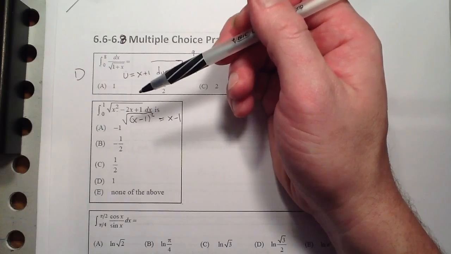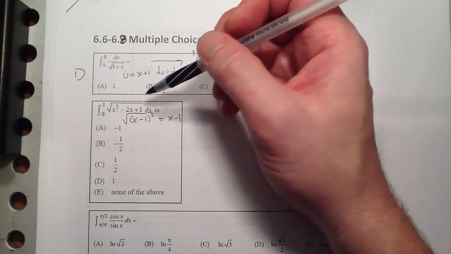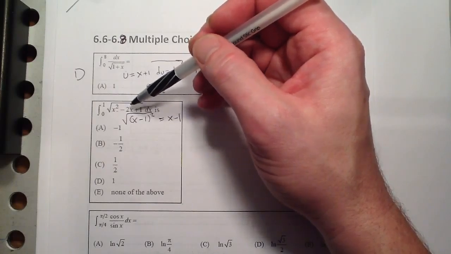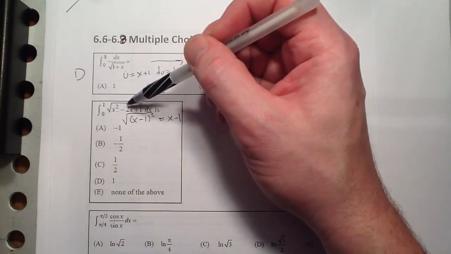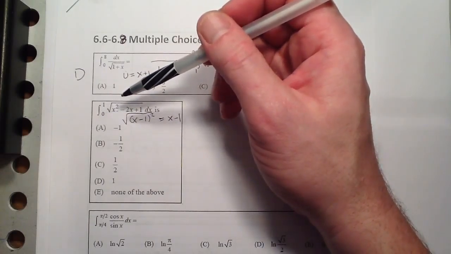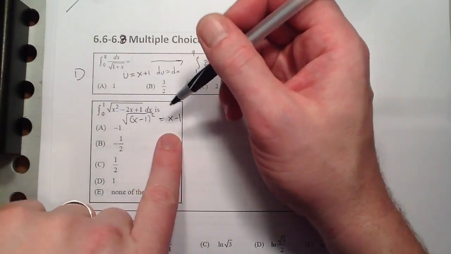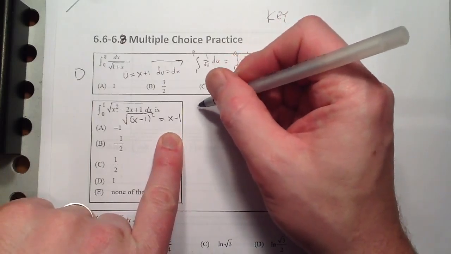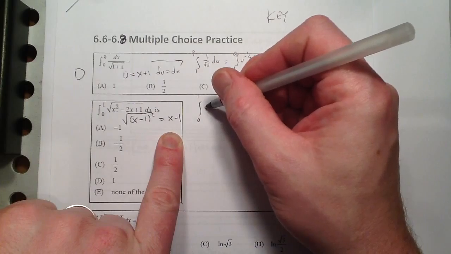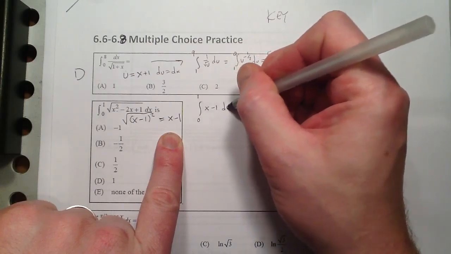we're going to get, well, actually, let's look at this. From 0 to 1, if we plug in 0 in here, we plug in 1, yeah, we've got all positive numbers here, so we're okay, I think. So that's just this.